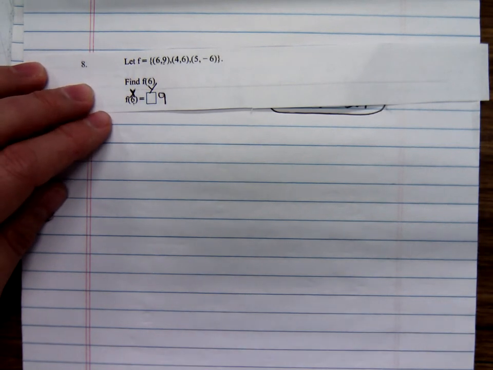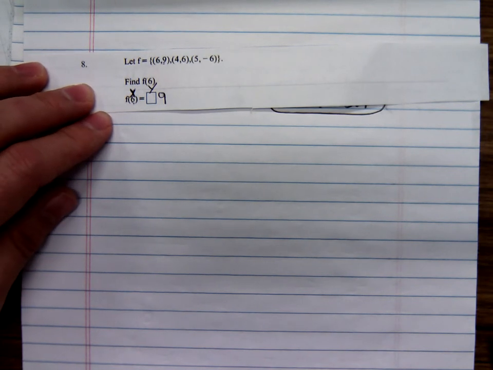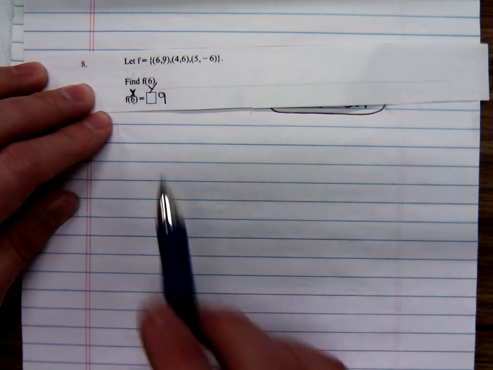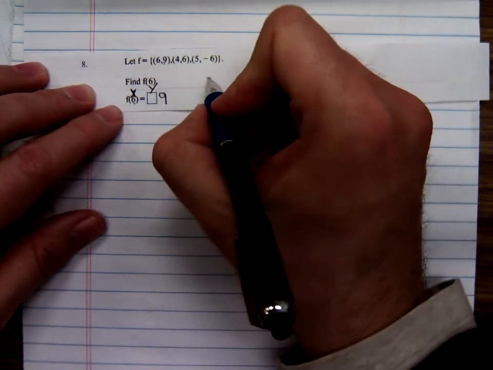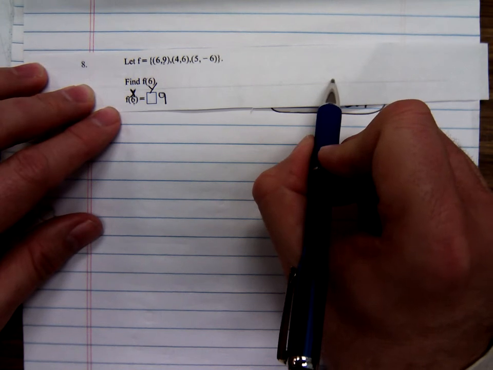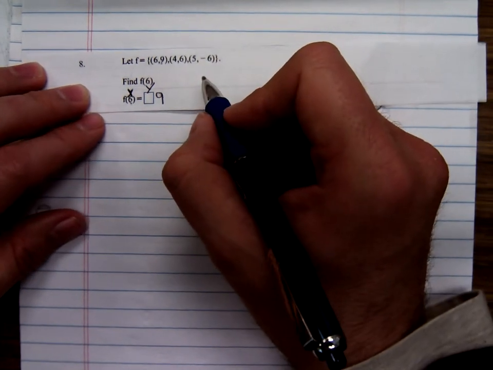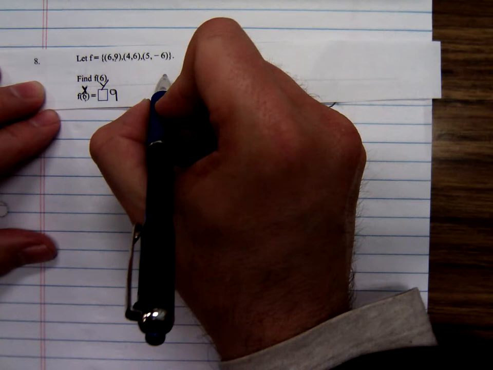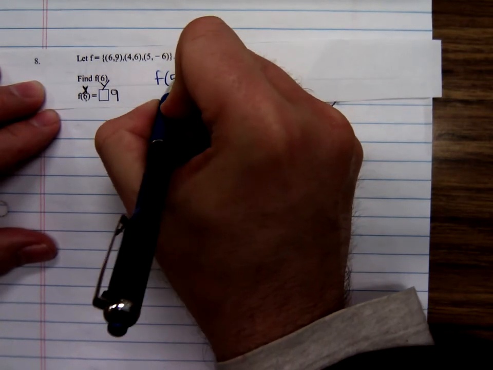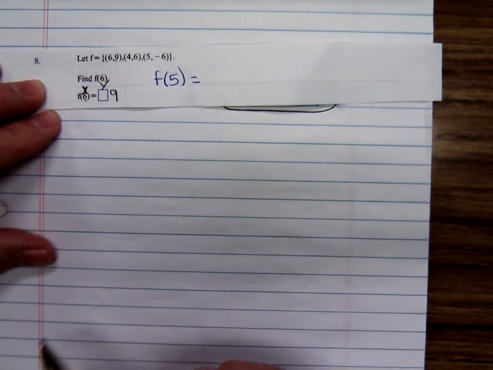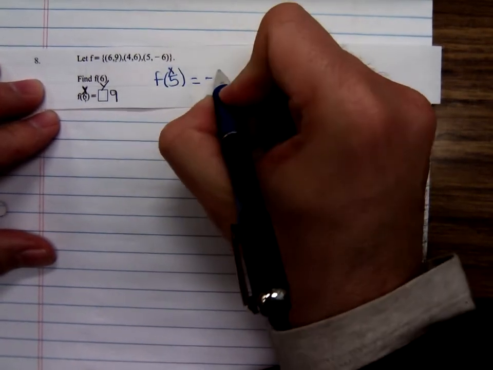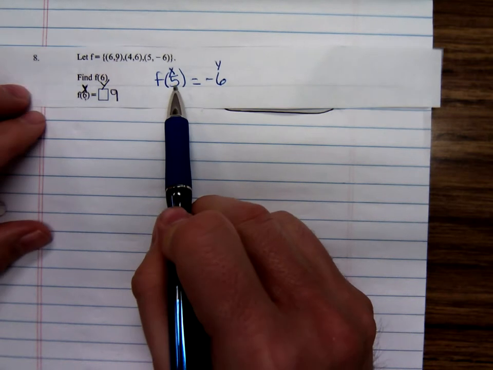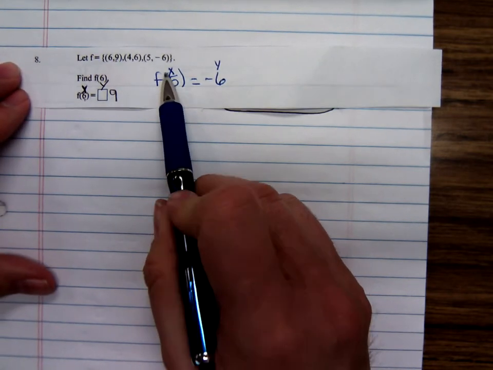Maybe this is one that it wouldn't have hurt to have more than just one little part. Maybe this is one where it'd be good to have a part A, B, C. What if it said, and I'm just making this up now, once you find that, find f of 5. What would f of 5 be? Negative 6. The x, the number 5, that x value is being assigned the y value negative 6.